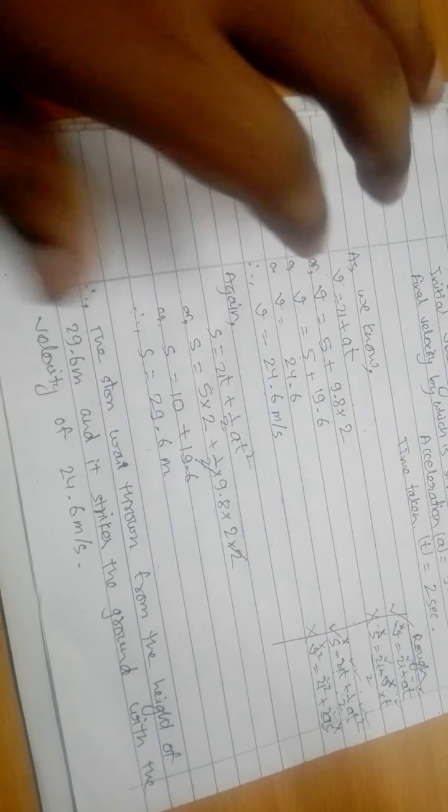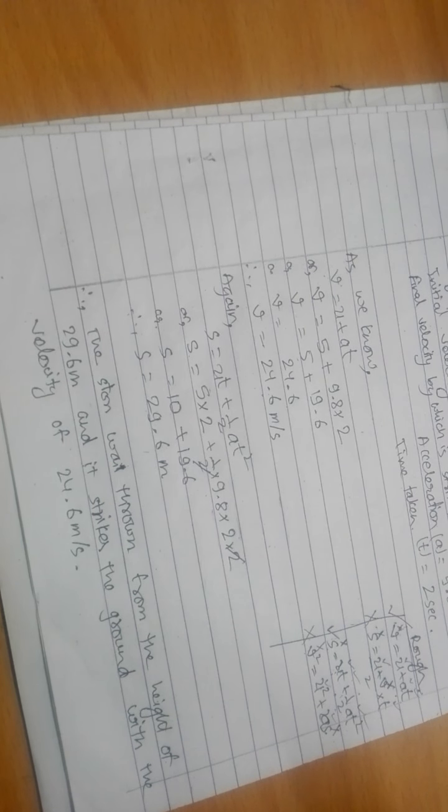Okay, and so this was for today's class. In your group, I'll send you more questions regarding this numerical on equations of motion to practice. Take it down, submit the questions by tomorrow if possible. So try to submit it just today.